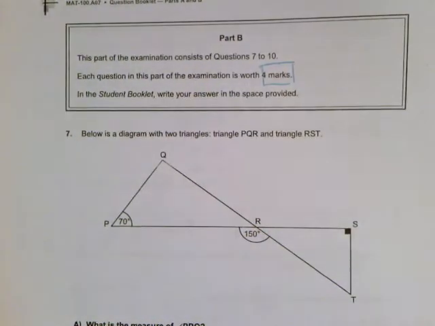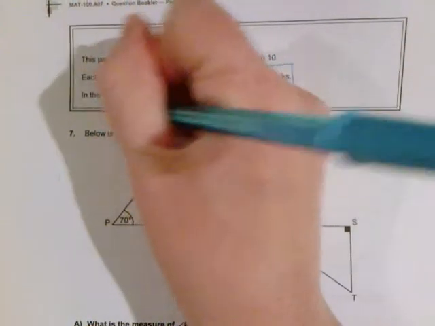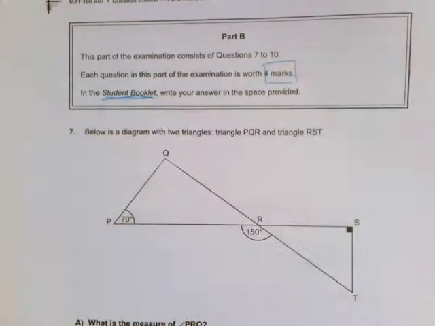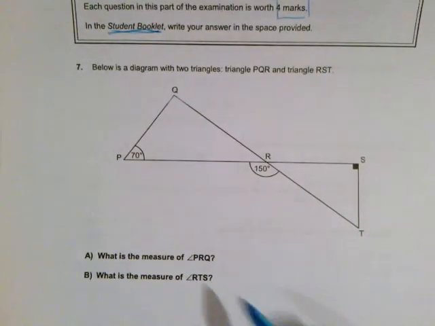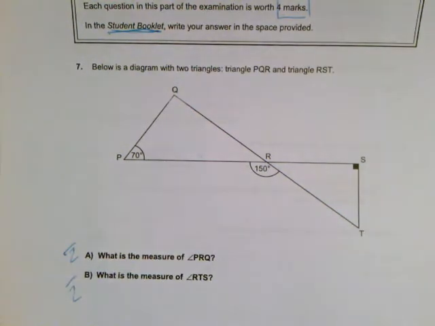Sometimes it's out of two, like you can get part marks, but you still have to write them into your student booklet. So we still won't see any of your work, but for example, in this question, we're supposed to find 2 different angles. So this part will be out of 2 and this part is out of 2. You can still get one of the 2 right, but it is purely based on your answers. Your work doesn't count for anything in these questions.